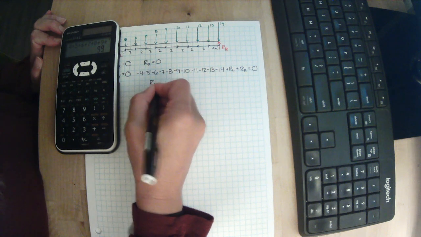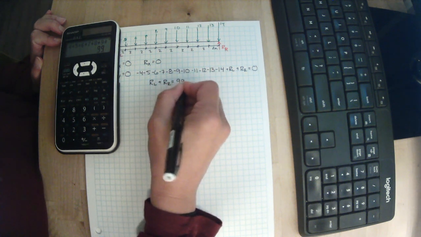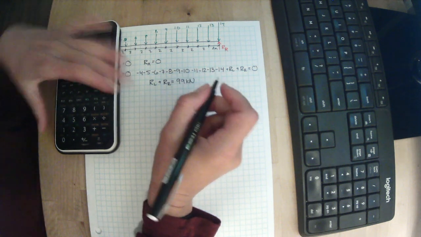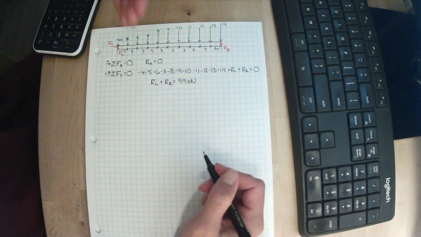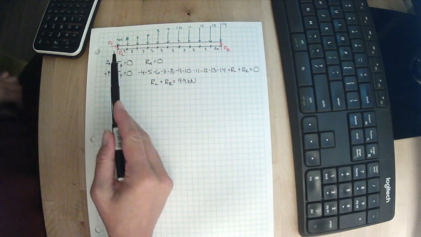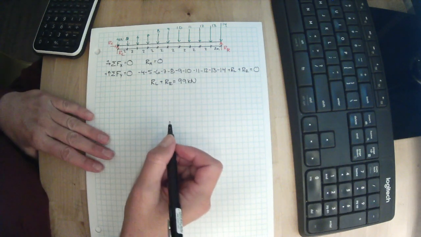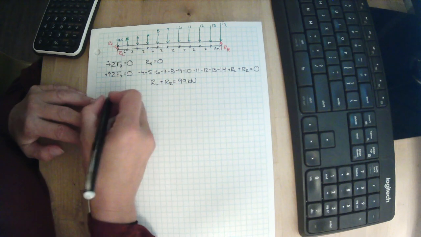Or RL plus RR equals 99 kilonewtons. So the total load coming downwards on this beam is 99 kilonewtons, and some division of load between RL and RR equals 99 kilonewtons. But we don't know how much goes to each side.